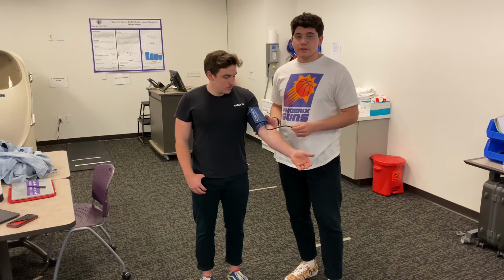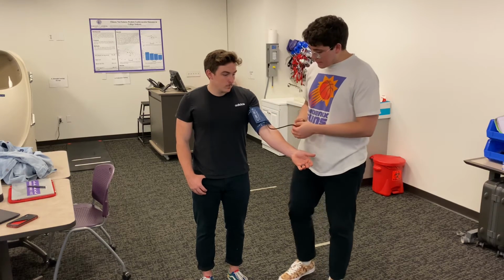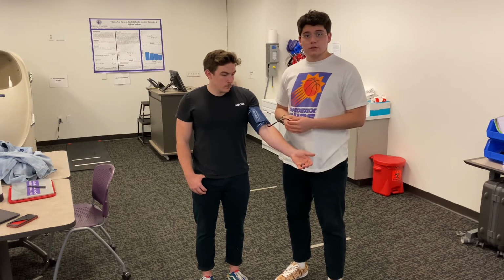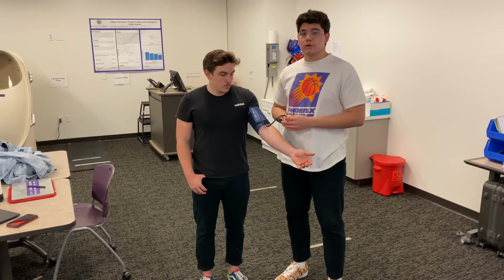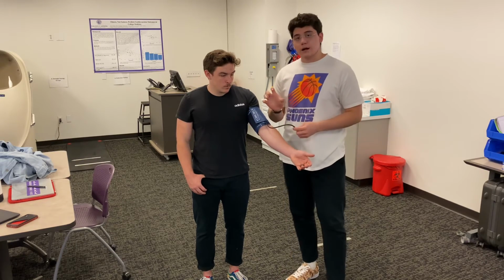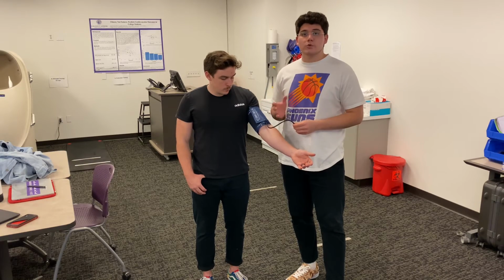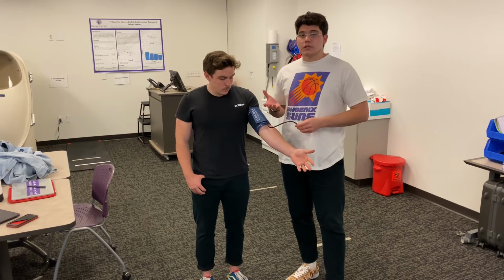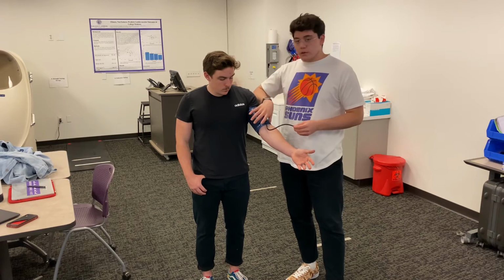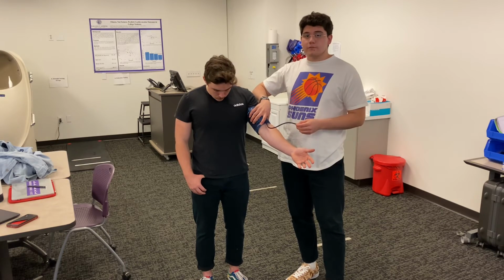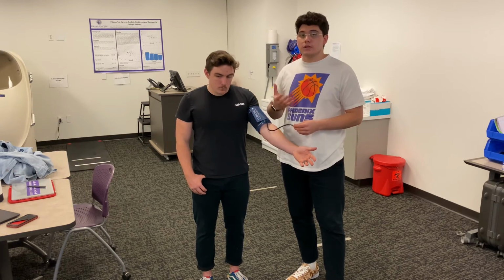If this were a sphygmomanometer, you would pump up to about 180 to 200 millimeters of mercury on the dial. And this is because a normal blood pressure would be around 120 over 80 or 120 over 70. And you want to ensure that you are cutting off blood flow to get an accurate reading.